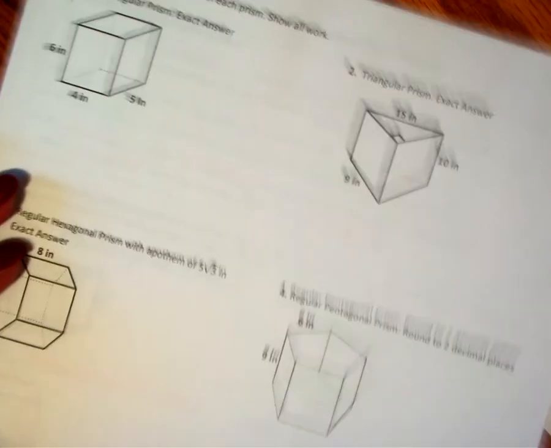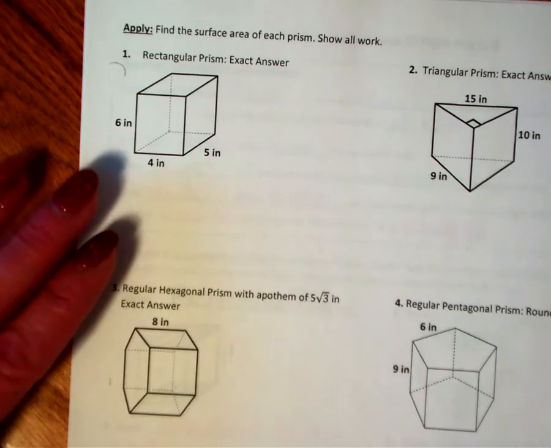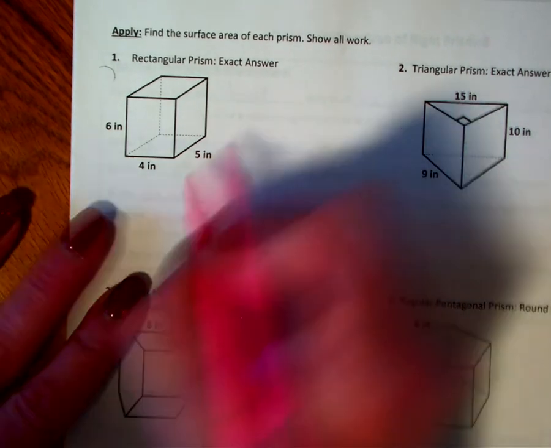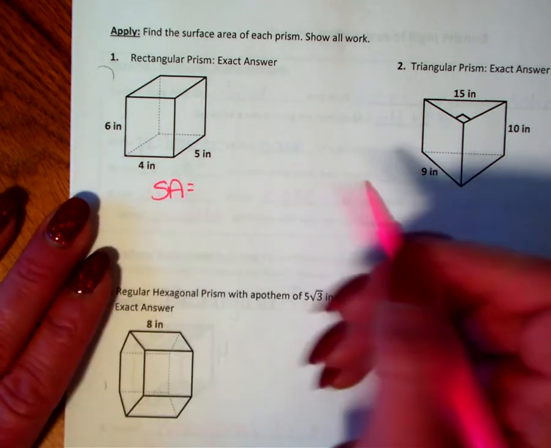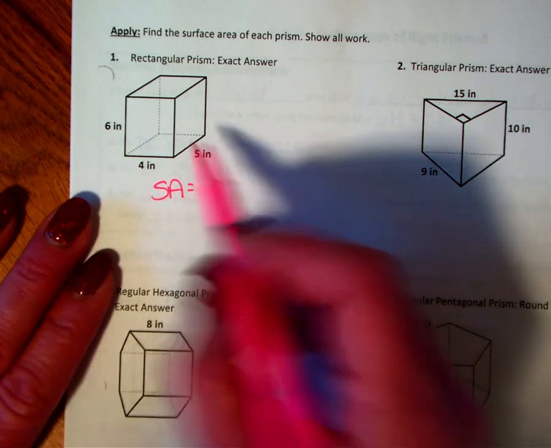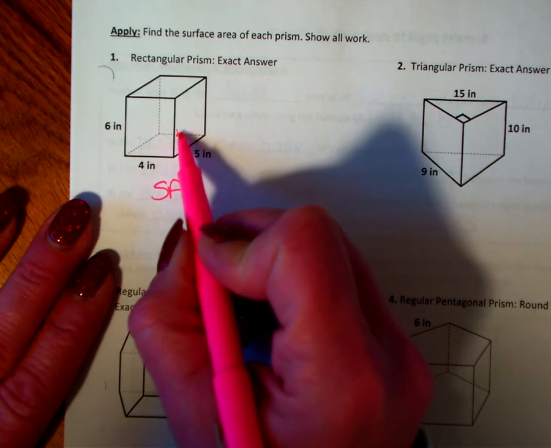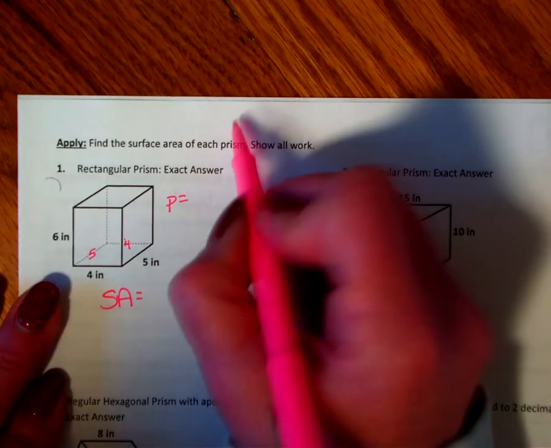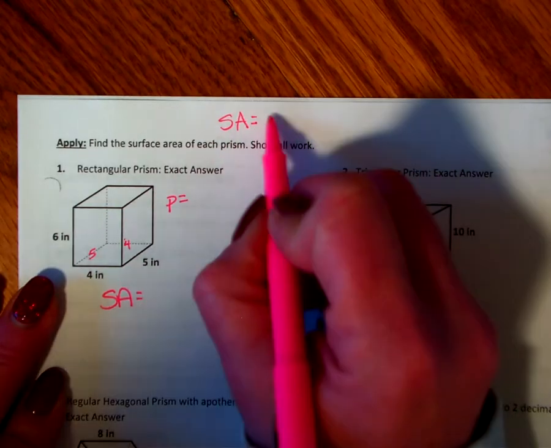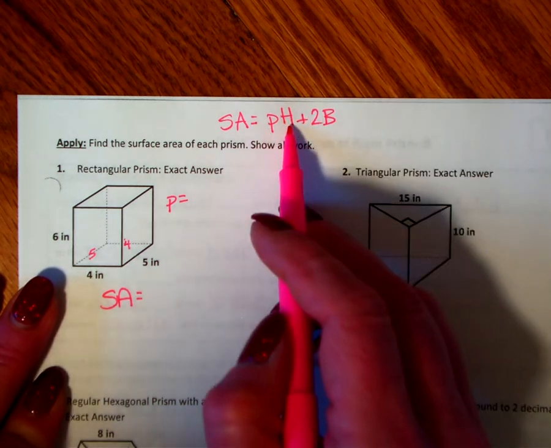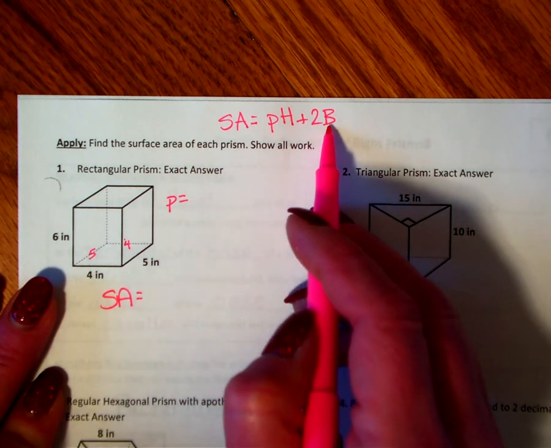So, to actually go find the surface area, on the next page we have some examples. We're going to start nice and easy with a rectangular prism, and you're asked to find the exact answer. So the surface area is the perimeter. Remember, this side would be 4, this side would be 5. Remember our formula is PH plus 2B: perimeter times the height plus 2 times the area of the bases.